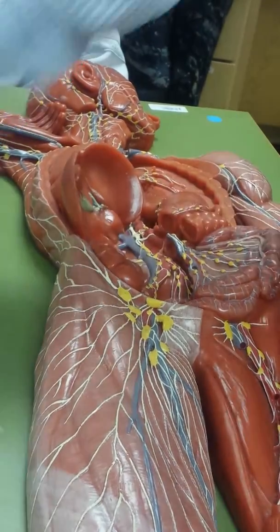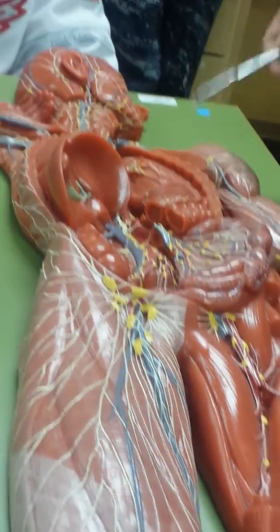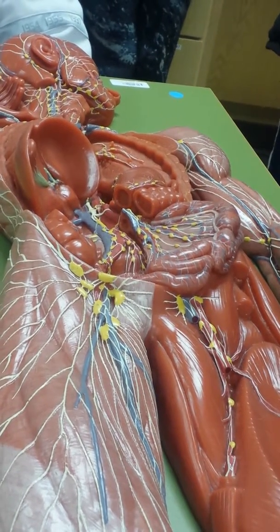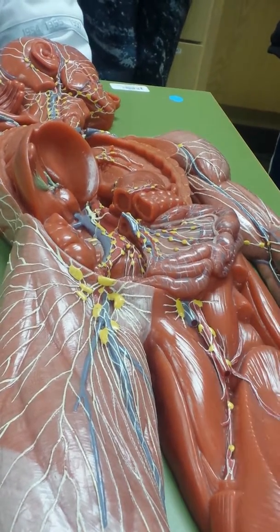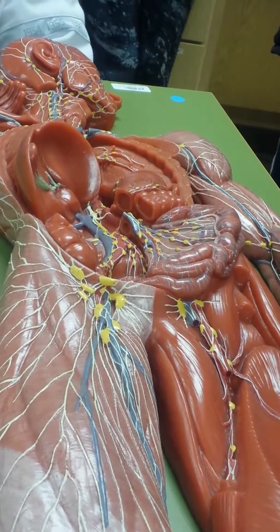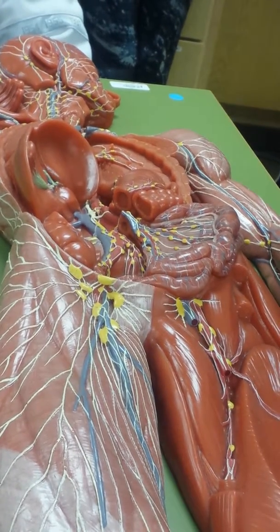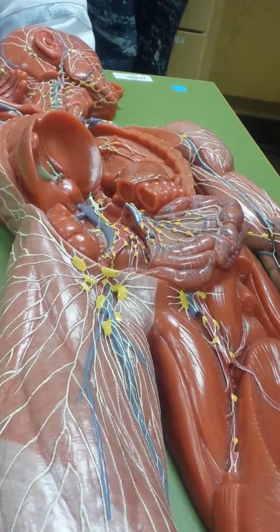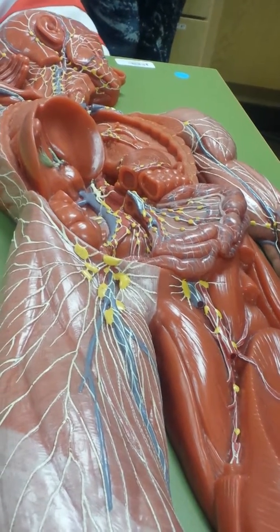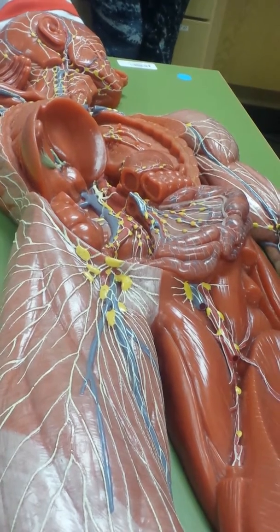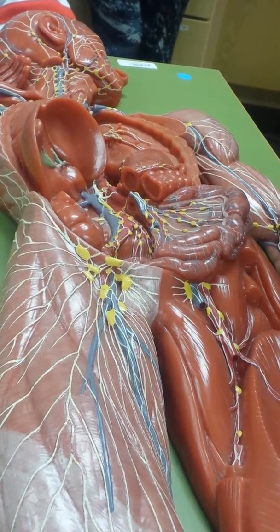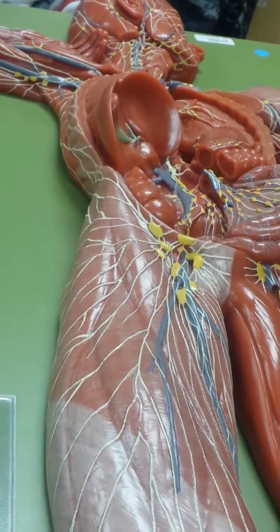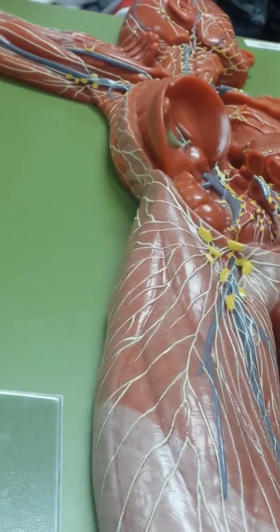The thoracic duct is formed of 5 of those lymphatic trunks. Those names are written there. Did you see those? Lumbar trunks. Intestinal trunk, which is just one trunk, not multiple. Bronchomediastinal trunks. Subclavian trunks and jugular trunks.